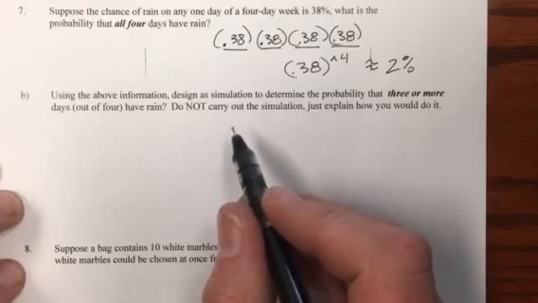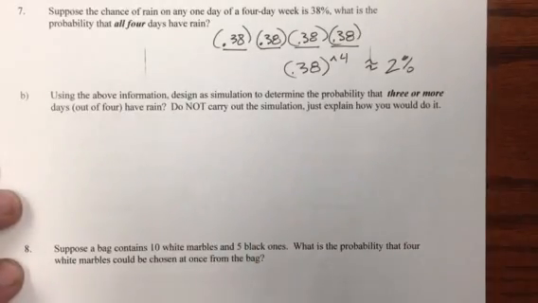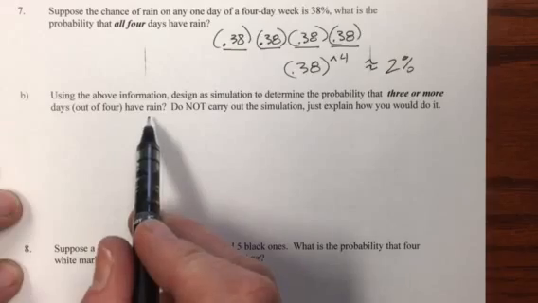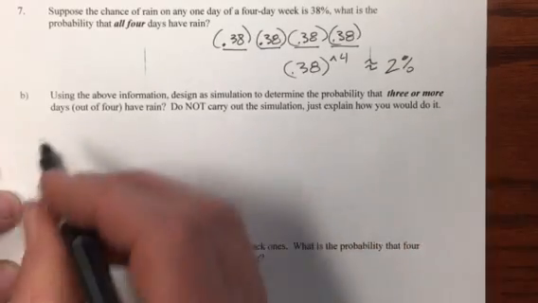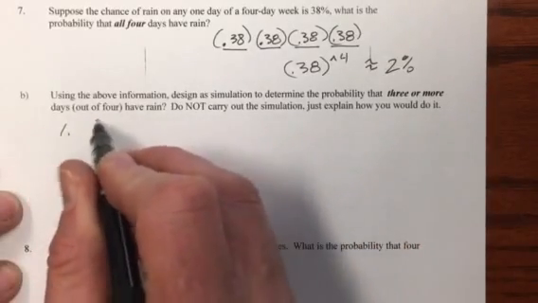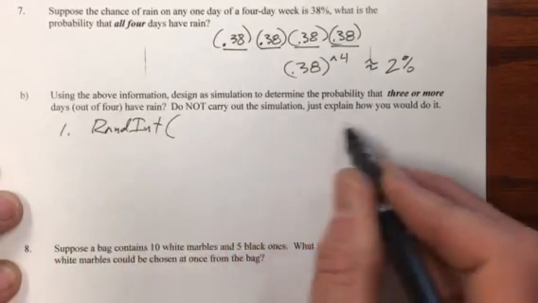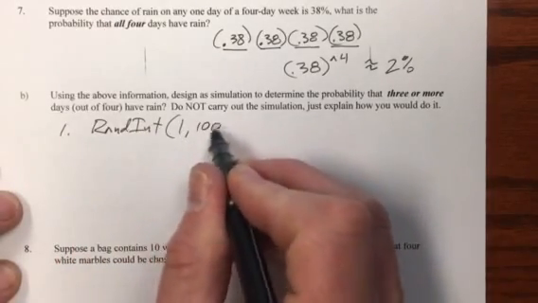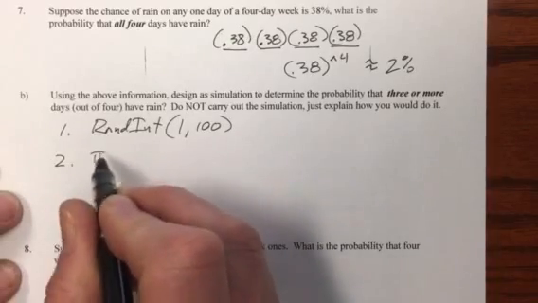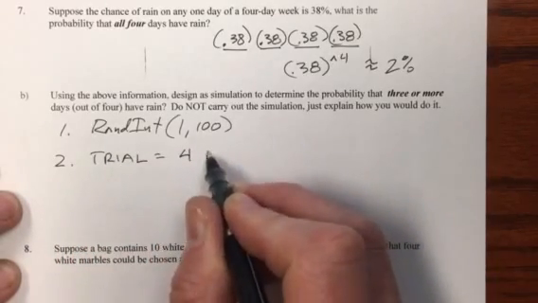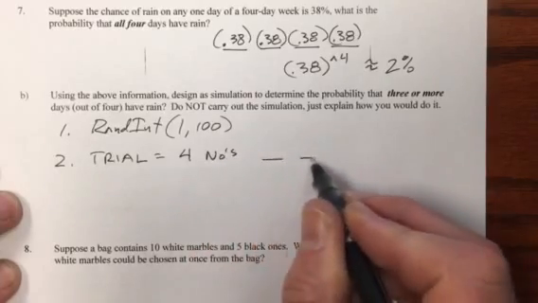Using the above information as a simulation, determine the probability that 3 or more days out of 4 have rain. Okay? Explain how you would do it. Well, first step is to use randInt on your calculator to get random numbers. It's a percentage, so I'm going to do 1 to 100. Okay? A trial then equals 4 numbers. 1, 2, 3, 4.